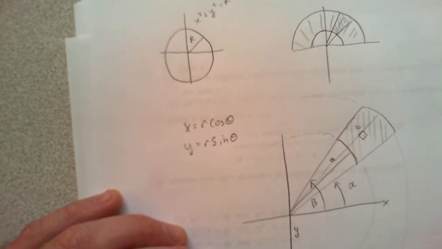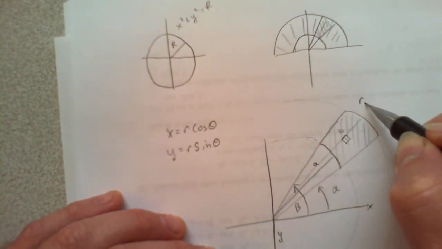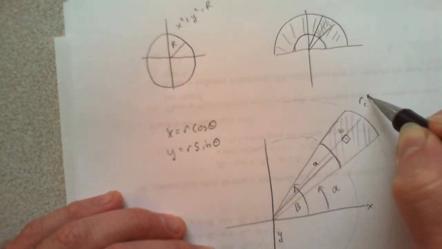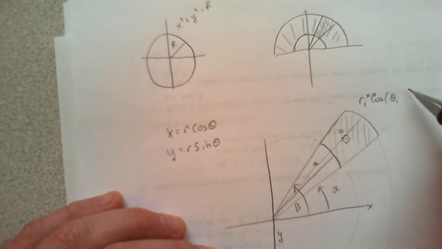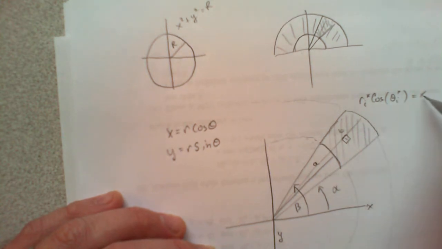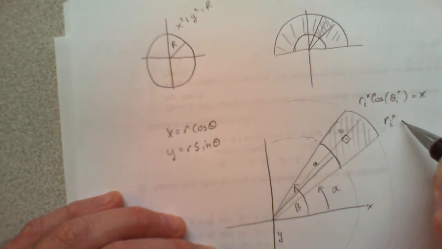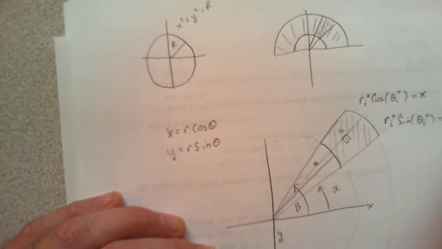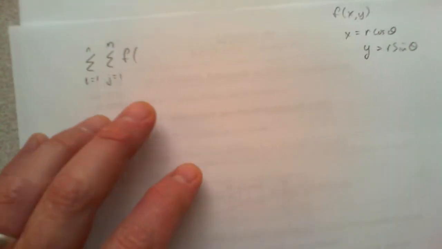A generic test point is going to look like ri star cosine of theta i star. That's the x value inside this little test sub-polar rectangle. The other one, ri star sine of theta i star, is what you have for your y coordinate. That's what's getting plugged in.